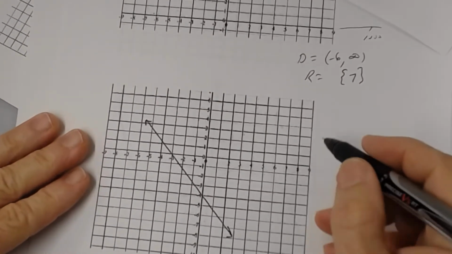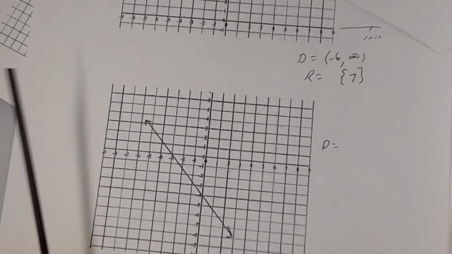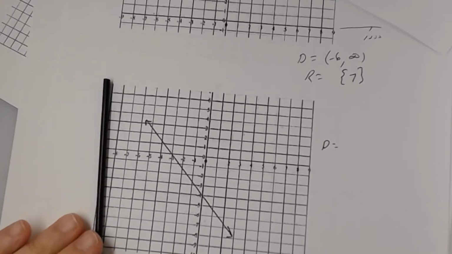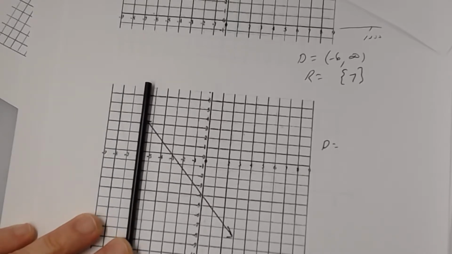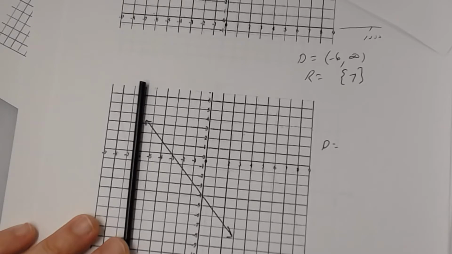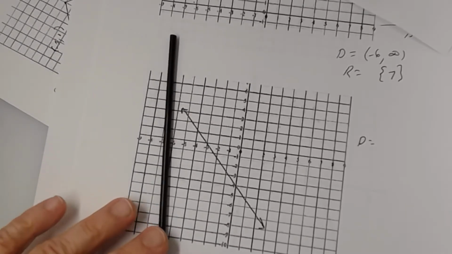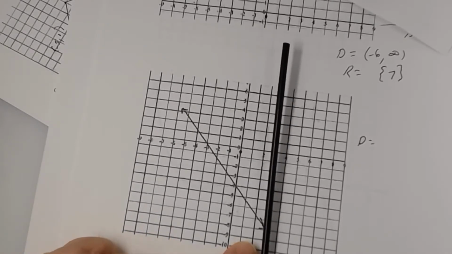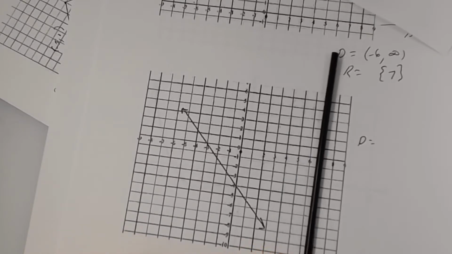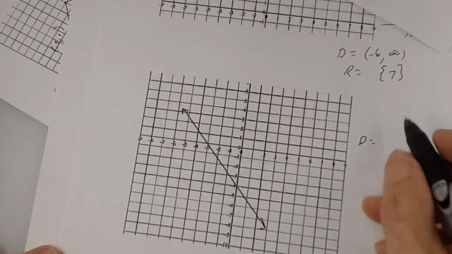All right. Let's look at this one. Let's find the domain of this one. Okay, so domain, you go along the x-axis. Do I start touching the graph at this point right here? Is this where the graph starts? No. Is this where it starts? No. Where do I start? Negative infinity. So I go from negative infinity all the way to, do I stop here? Because that's where my arrow is. No. Keep on going. So all the way from negative infinity to what? Positive infinity.